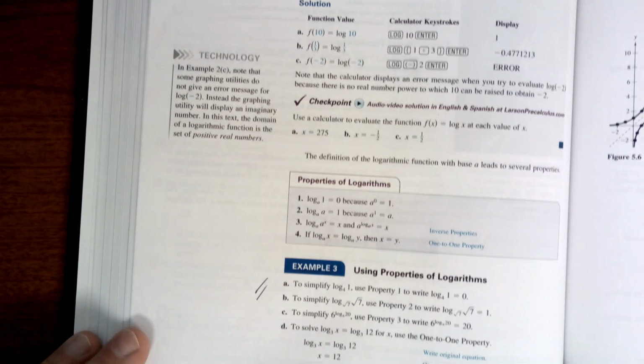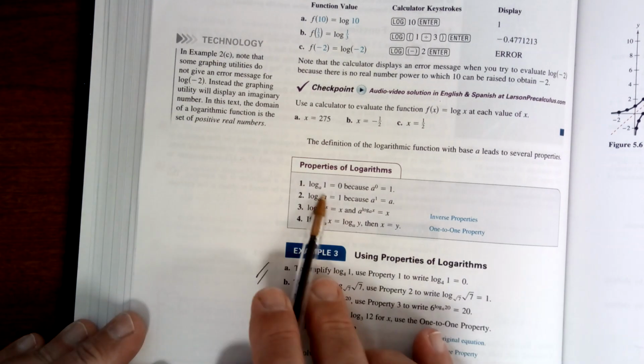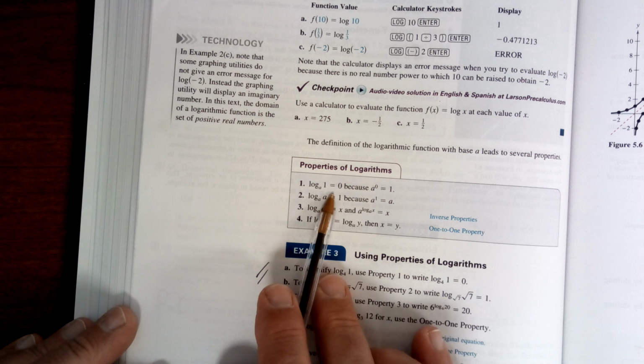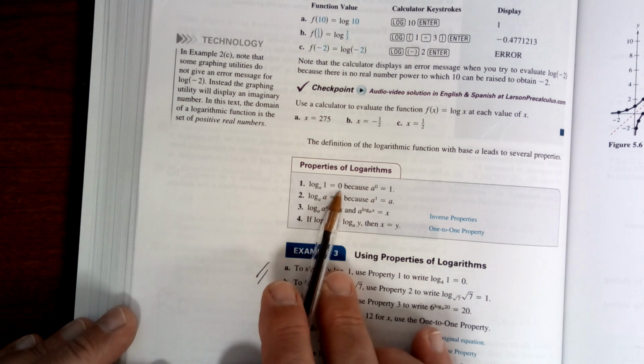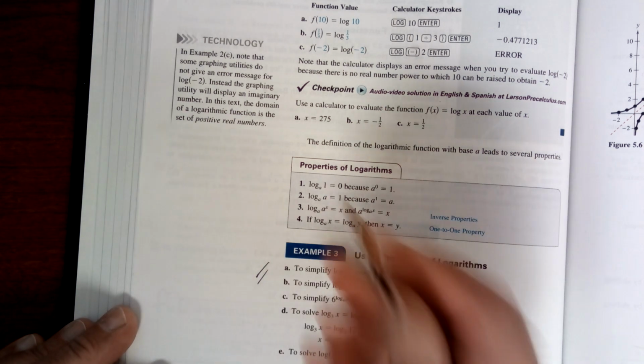Here are the rules here. It says log base a of 1 is equal to 0. Okay, and I'm on page 372.